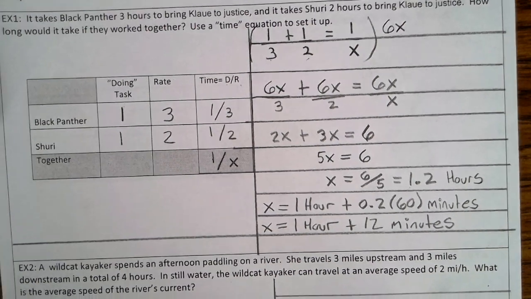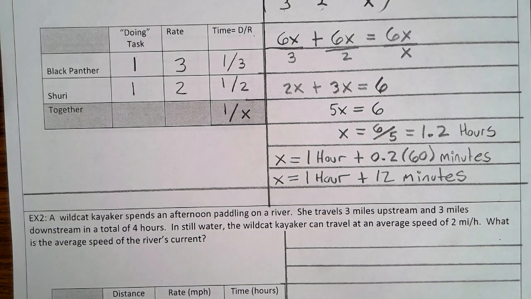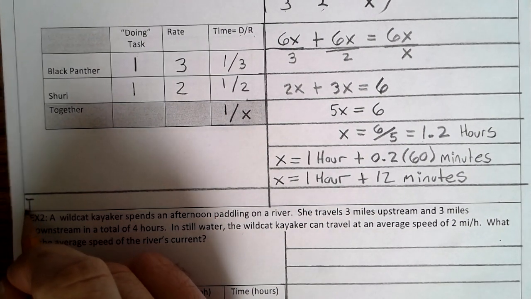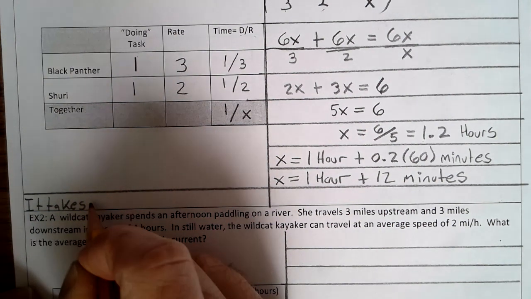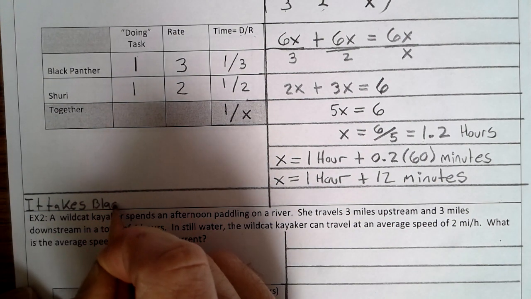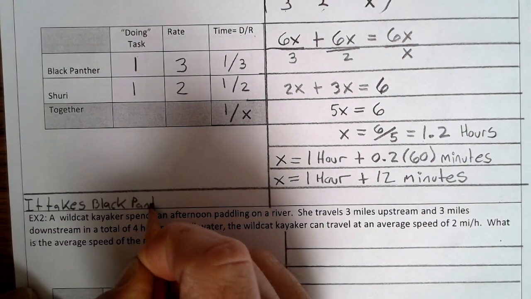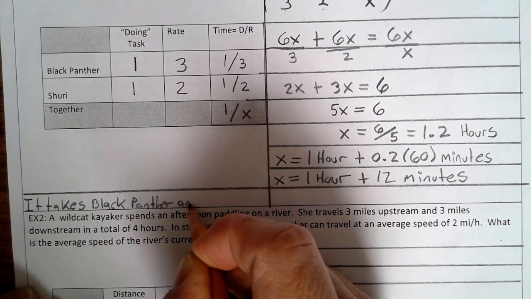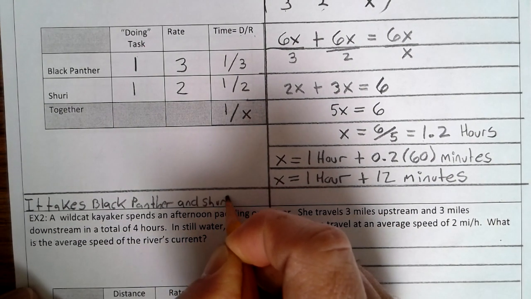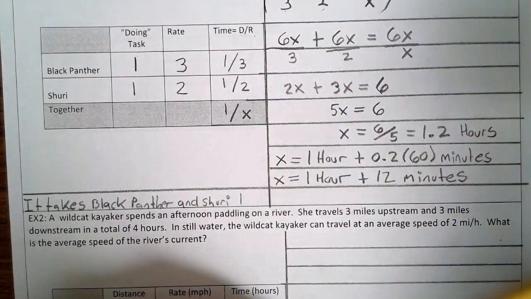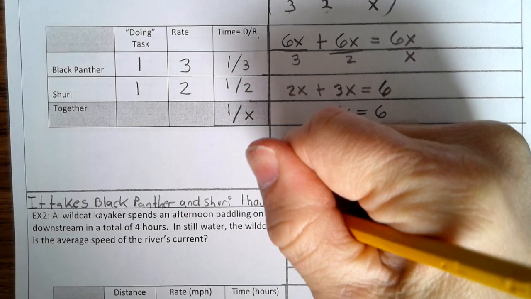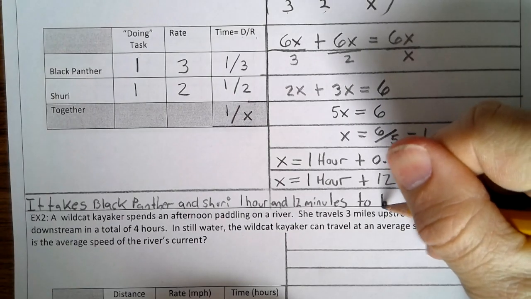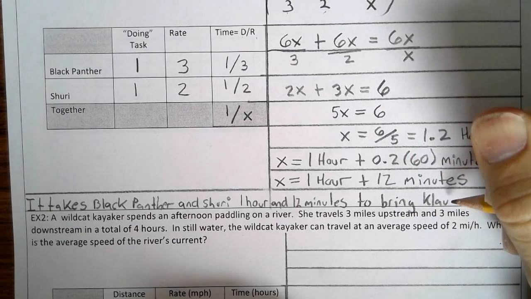Okay, so it takes Black Panther and Siri one hour and 12 minutes to bring Claw to justice.